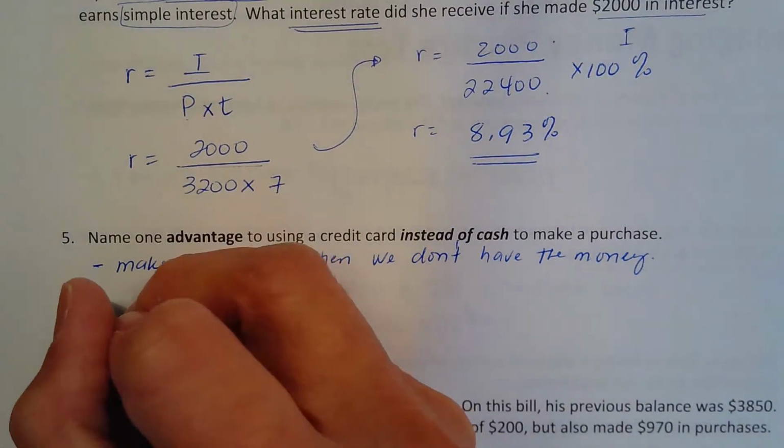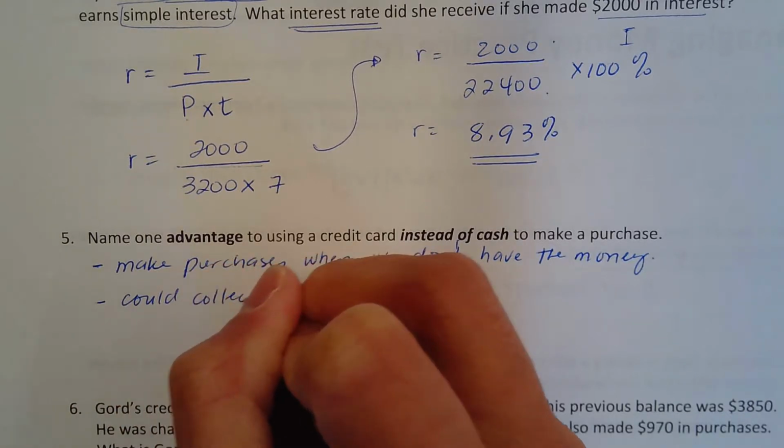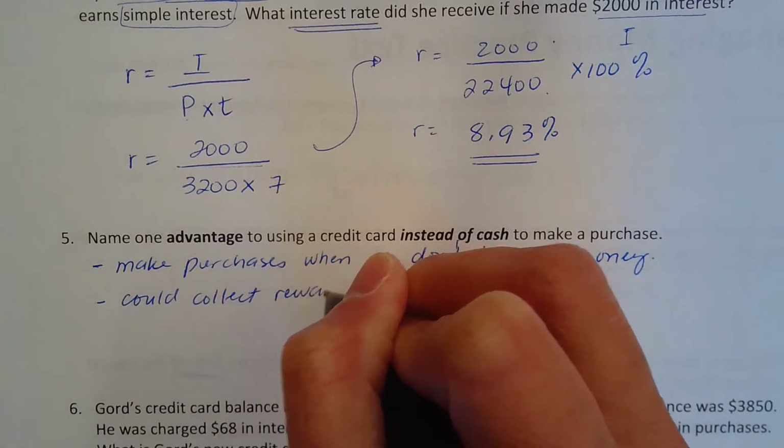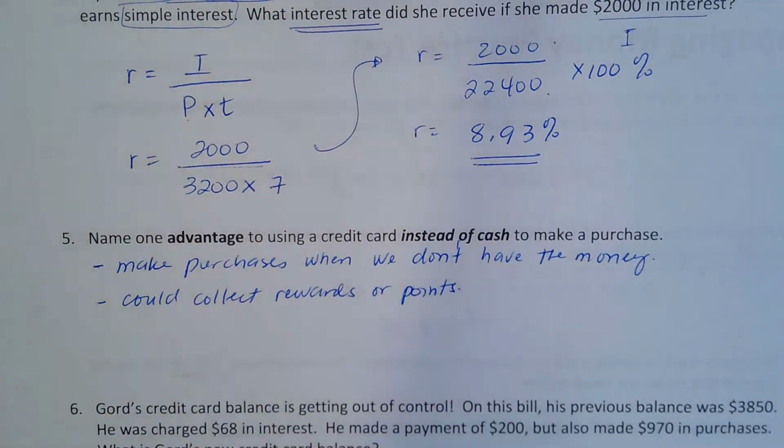Rewards, okay. You could collect rewards or points, right? So if you pay with cash, then you won't accumulate the points, and the points, we talked about that last time, you could use to get gift cards, you can use that to travel and so on. Anybody else? So those are two advantages. Anything else that you could think of?